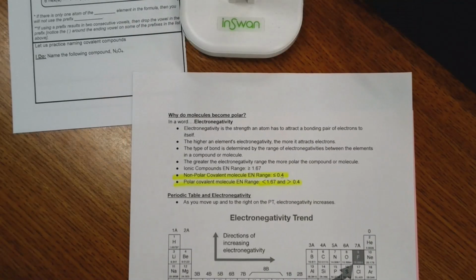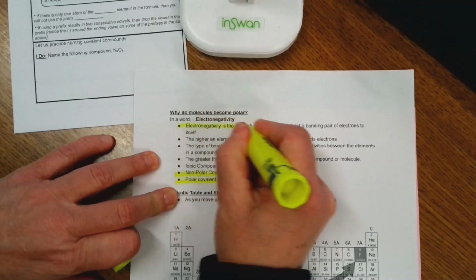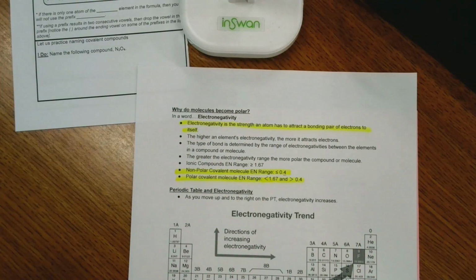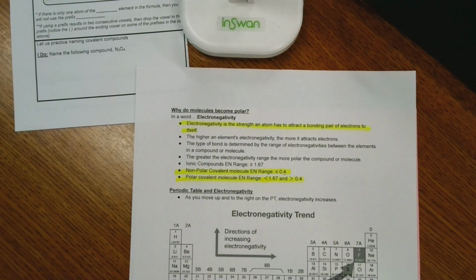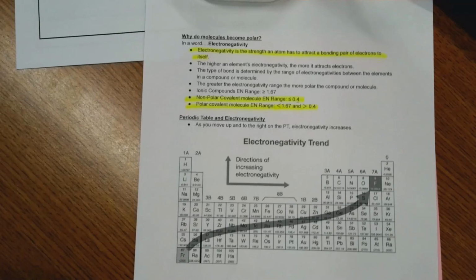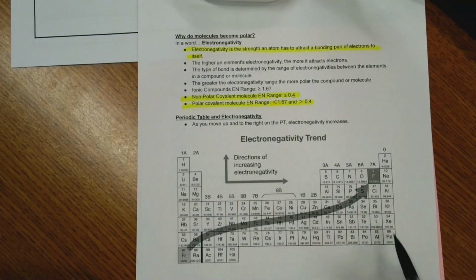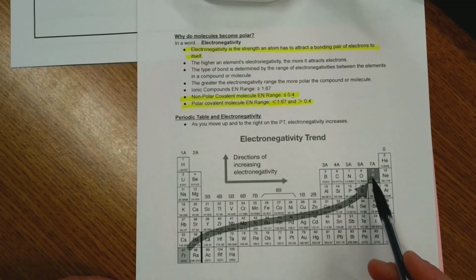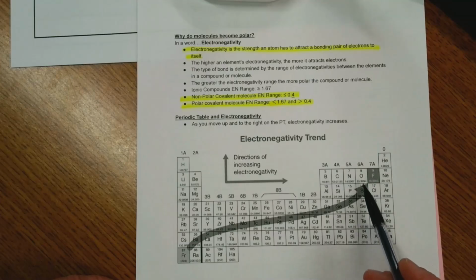One of the things that this gives you is some information about what electronegativity is. Electronegativity is the strength an atom has to attract a bonding pair of electrons. What that means, as far as what's on this little table here, is that things on this side of the table really will attract electrons. These things down here will give electrons away. So the most electronegative things on the planet are things like fluorine and oxygen.